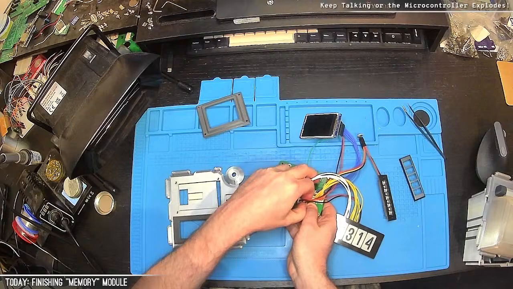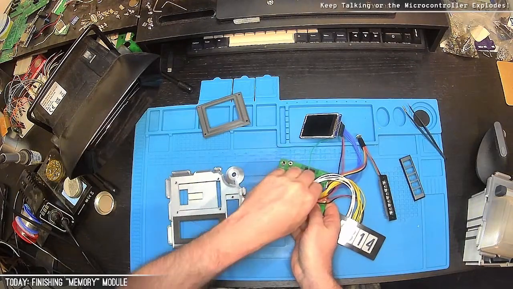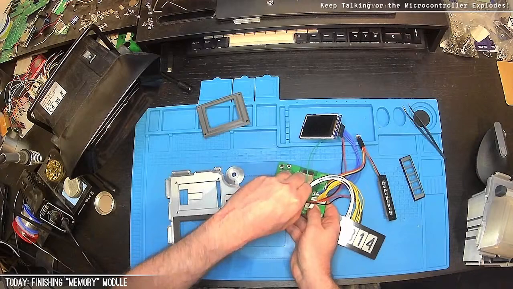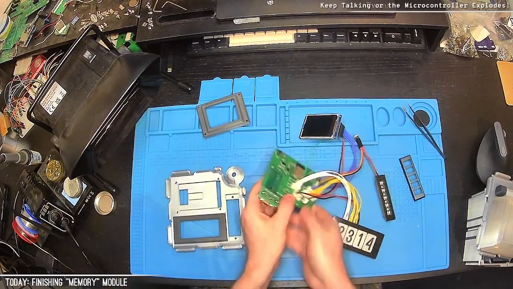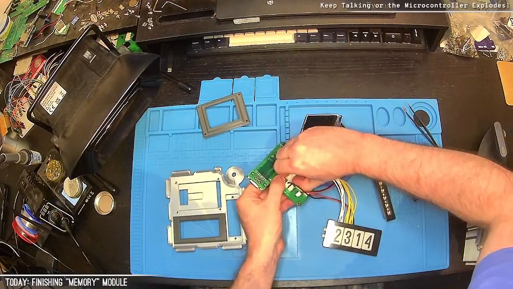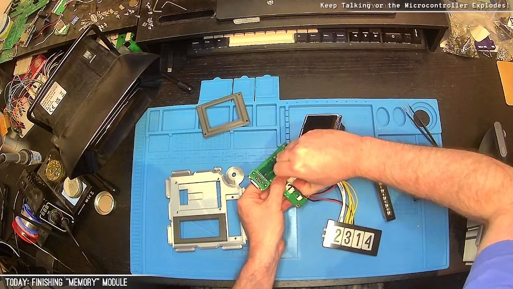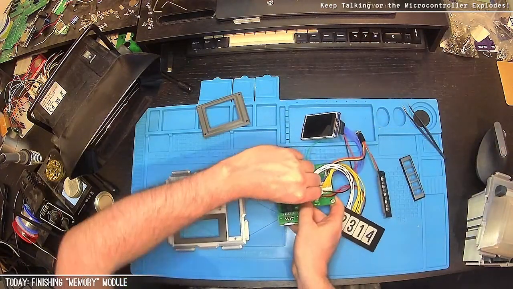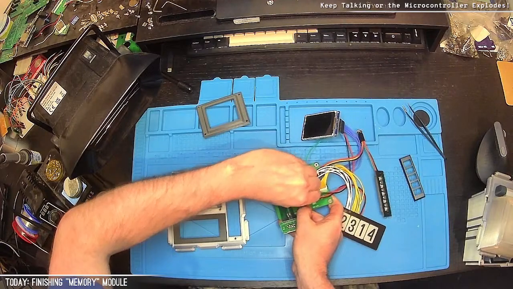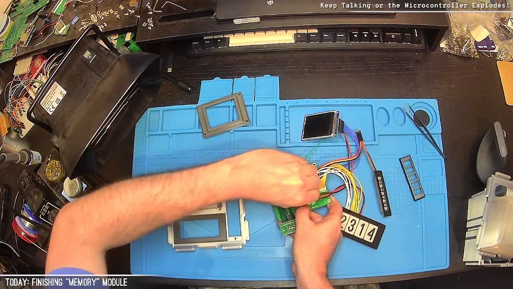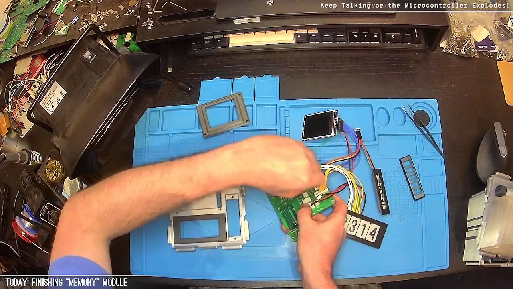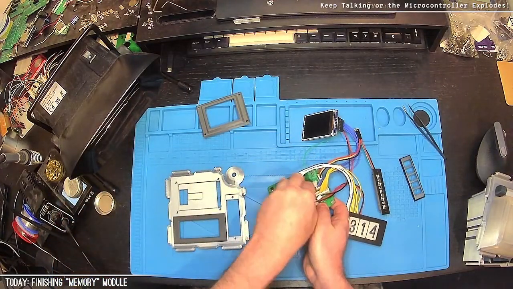Man, these connectors are a pain to get in and out. I'm going to pull the wires out of these things as well. Thank God they chew your fingers up. Oh, come on. There we go. A few more.